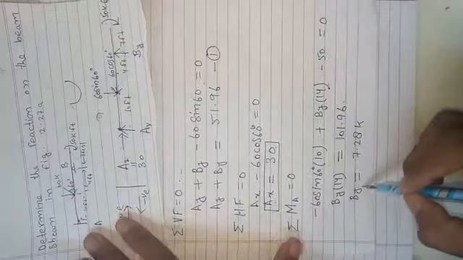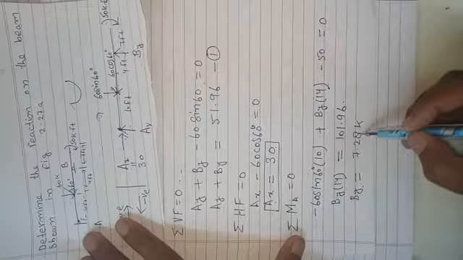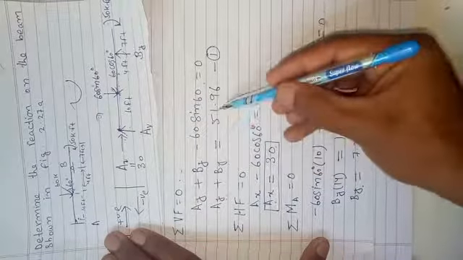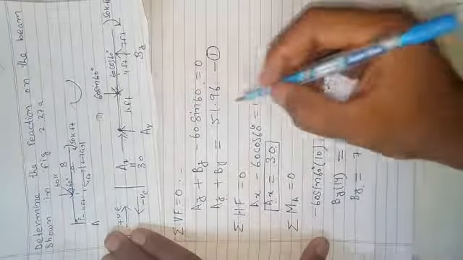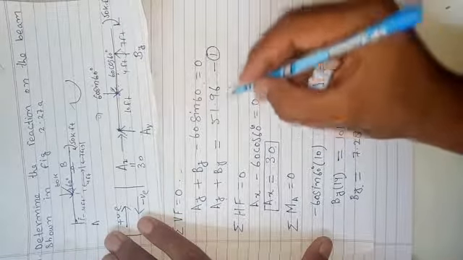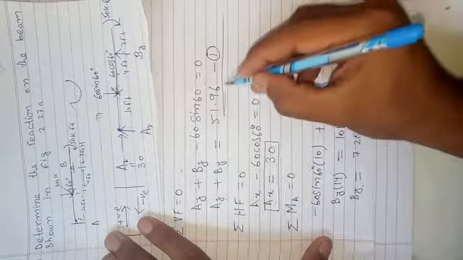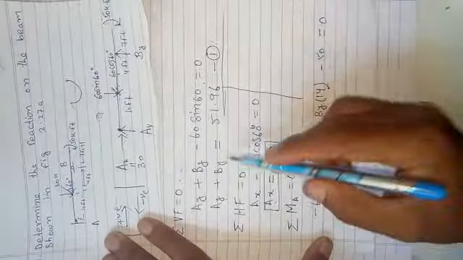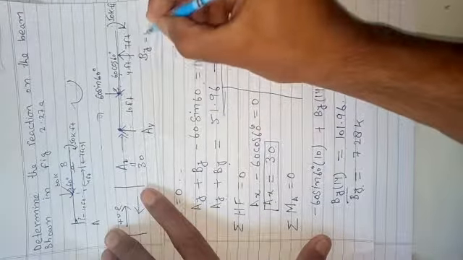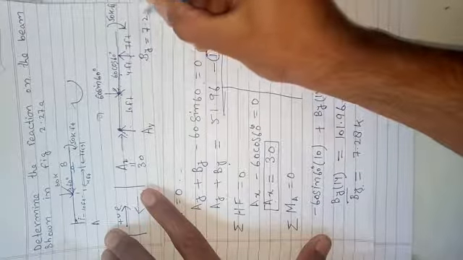Now you have calculated this By. Now you can calculate Ay easily. You can substitute By in equation 1 and you can get Ay. You can get horizontal reaction at A. Now I will substitute By in equation 1. So I will write By is 7.28.